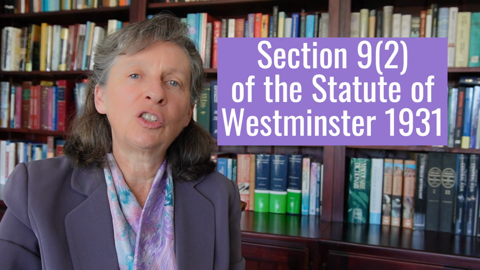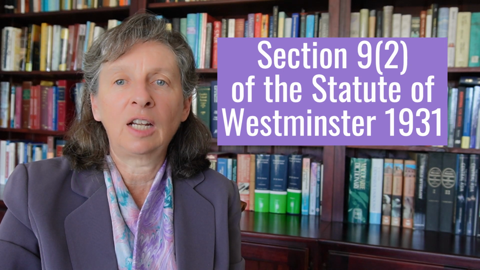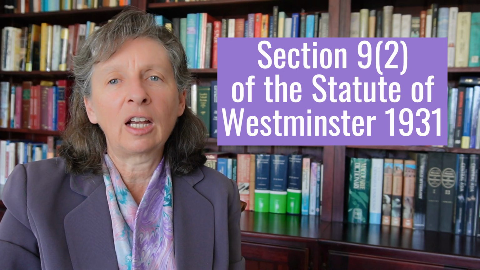The states also managed to get the British to insert section 9 subsection 2 into the Statute of Westminster. It said that Commonwealth consent was not necessary for the enactment of British legislation with respect to any matter within the authority of the states of Australia, not being a matter within the authority of the Commonwealth Parliament or government, but as long as it would have been in accordance with prior constitutional practice for the Westminster Parliament to make that law without Commonwealth concurrence.